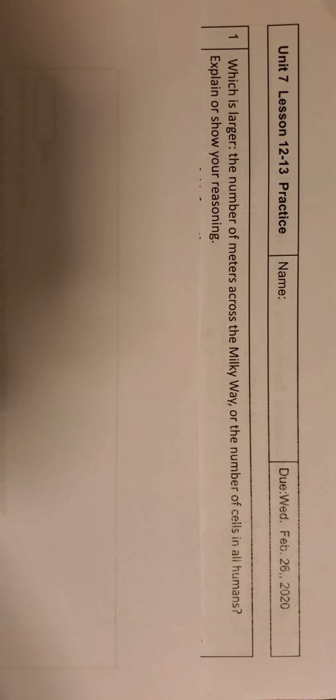Unit 7, Lessons 12 and 13, Practice. Number 1. Which is larger, the number of meters across the Milky Way or the number of cells in all humans? Explain or show your reasoning. Here was some useful information they gave us.